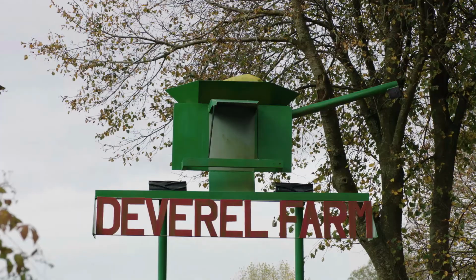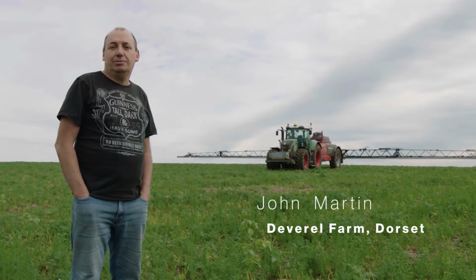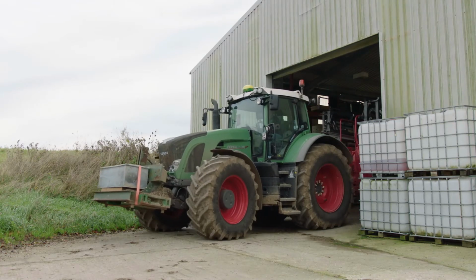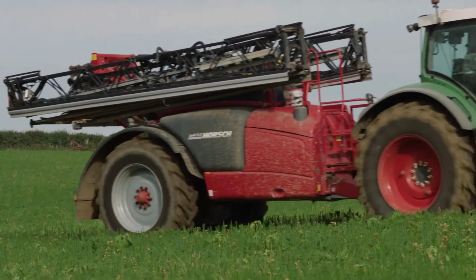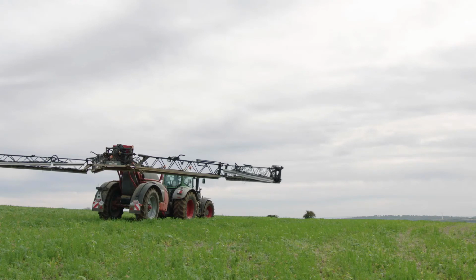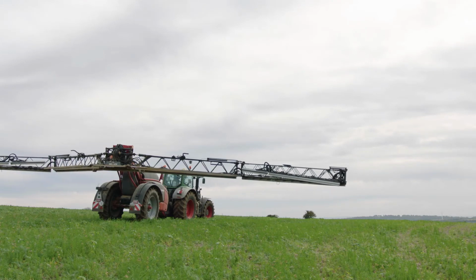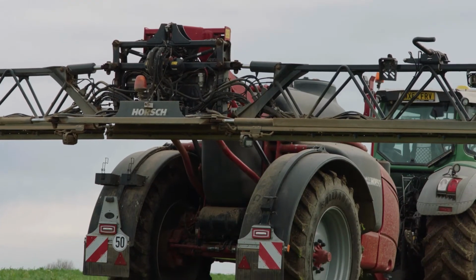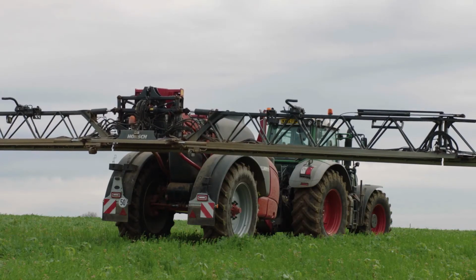I'm John Martin. We're farming down in Dorset and we're farming 300 hectares of combinable crops. We're growing winter wheat, spring barley, peas and winter oats. We're currently using a Horsch Leeb sprayer, a 5,000 litre with 36 metre booms. Our problem is always going to be getting in the right weather window at the right time, so we have to make the most of all the chances we get.